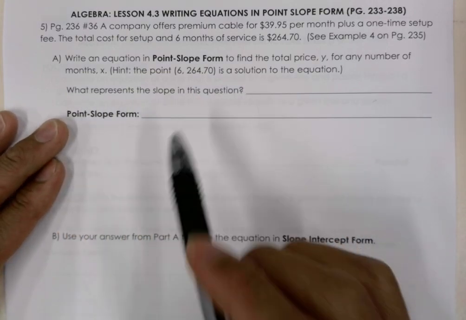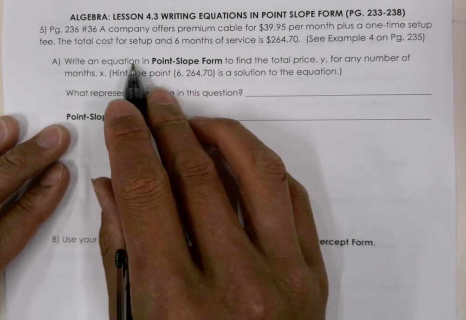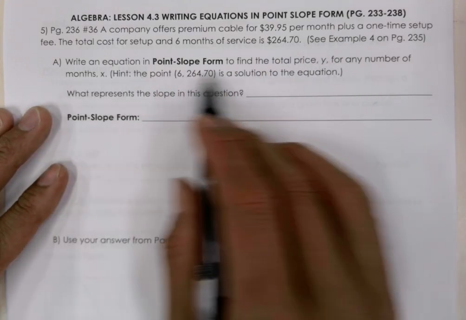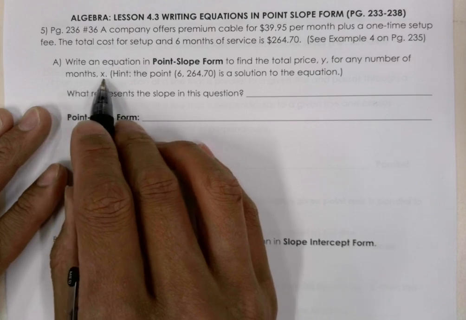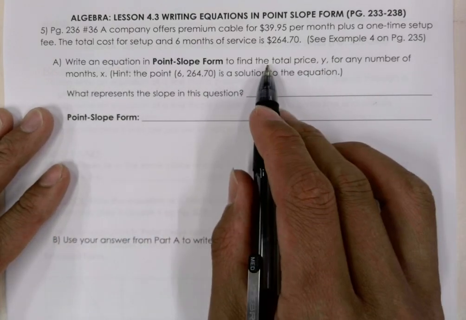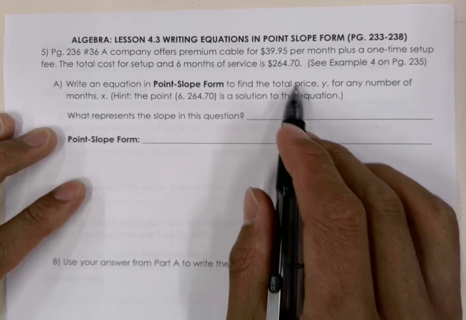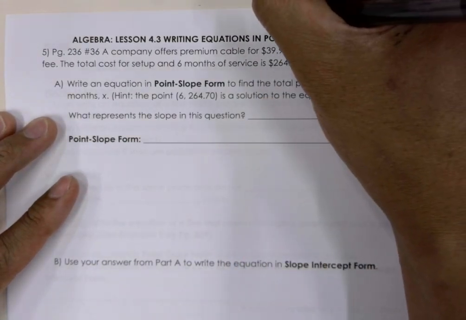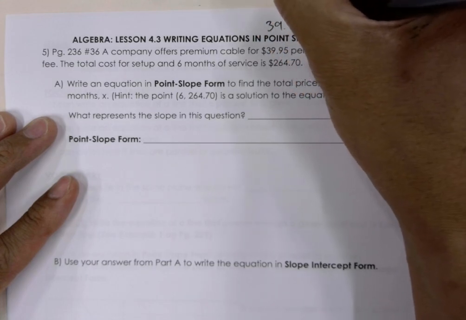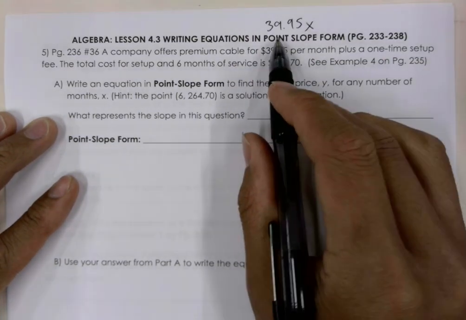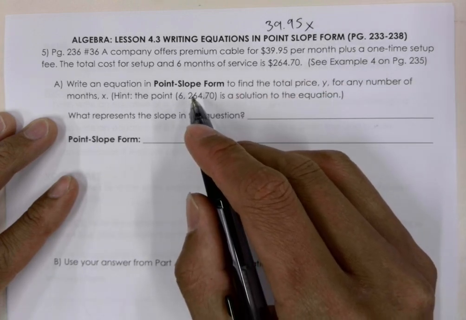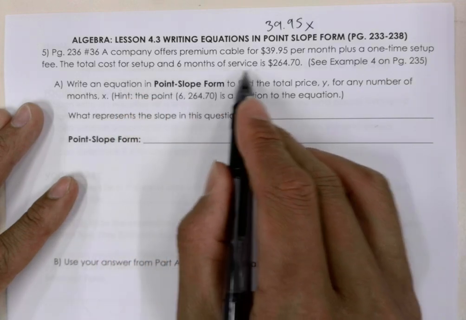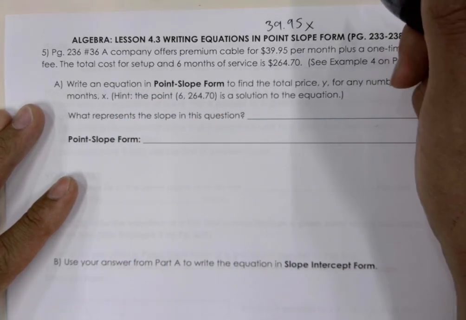So what represents the slope in this equation? Our x is going to be the number of months, x. Our y is going to be the total price. So when we see here we have $39.95 per month, what we really see is $39.95x per month. The total cost of setup and 6 months of service is $264.70.